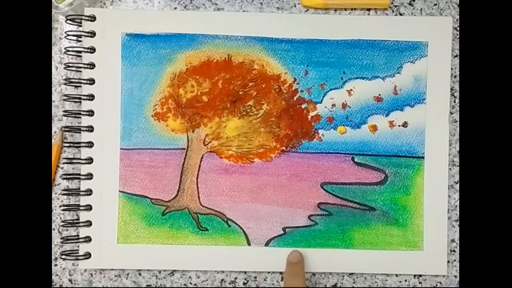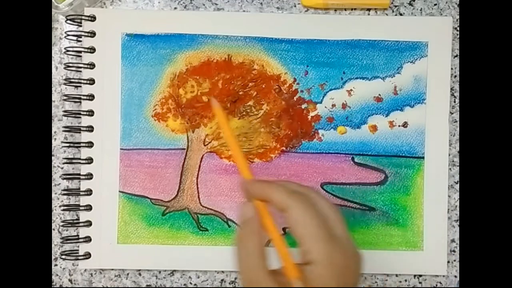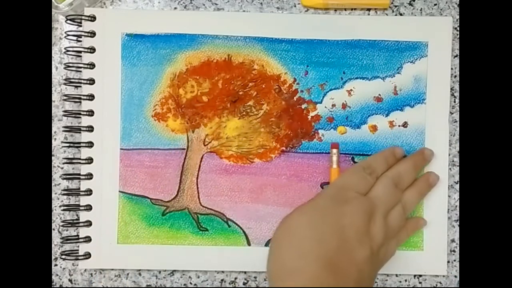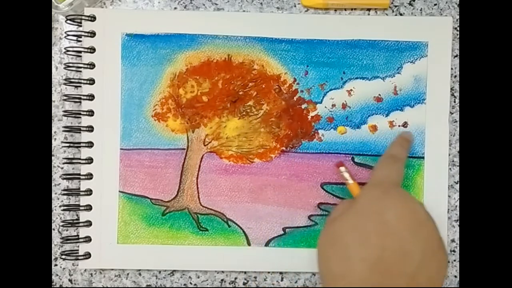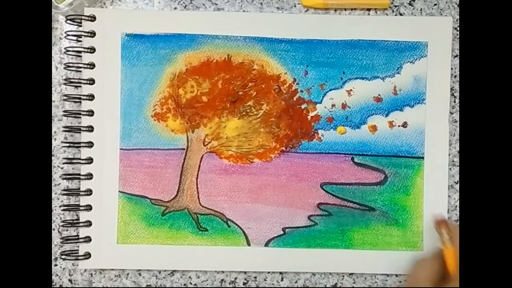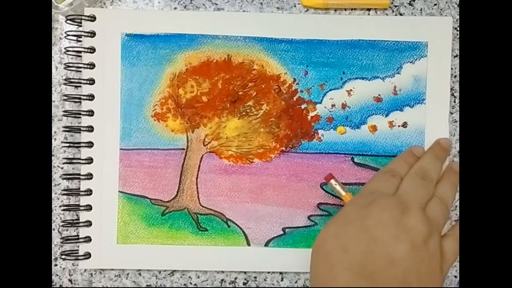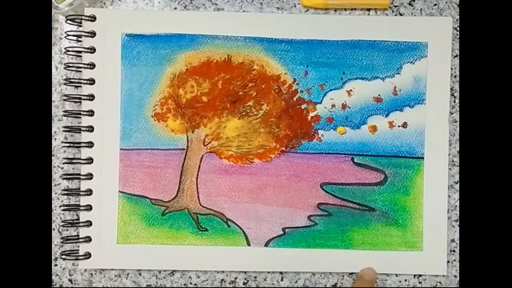So very important, pick the wind direction. Like in this image, I have shown that my wind is moving from left to right because the tree is bending this way and the dry leaves are flying this way. So you get the idea that the wind is moving towards the right. So grab your materials. All you need is a pencil and a paper to begin, and then you can use any medium of your choice to go ahead and fill in the color for your artwork. Grab your material and let's begin.